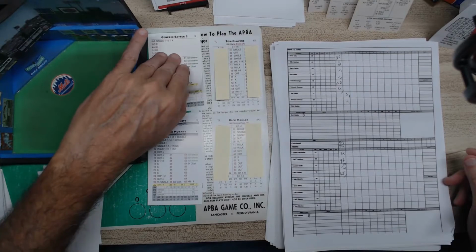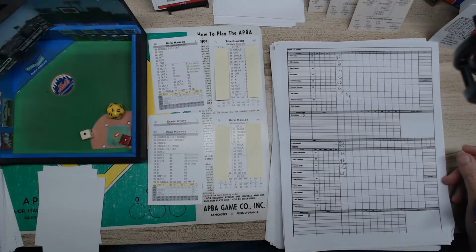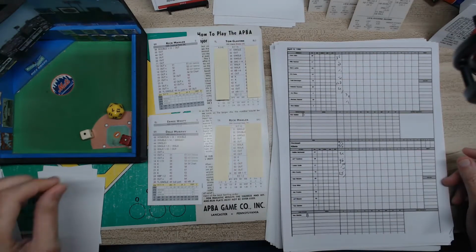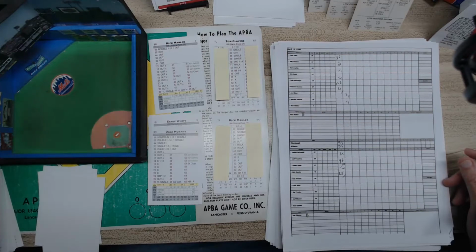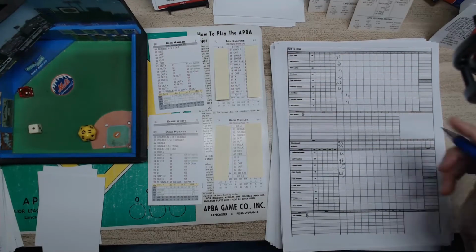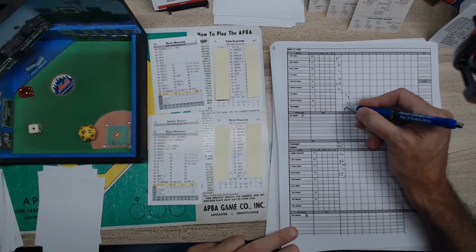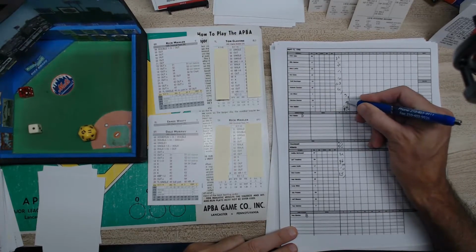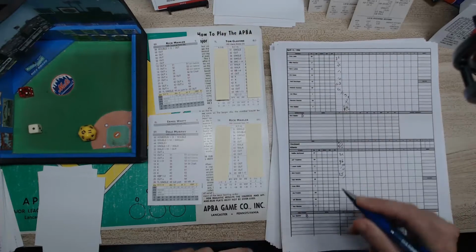Let's move this out. And it's Rick Mailer. Rick Mailer is going to square. And it's a good bunt. Right back to the pitcher. 1-4. Everybody moves up.